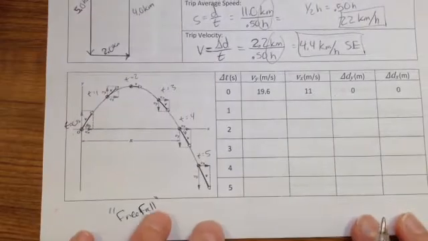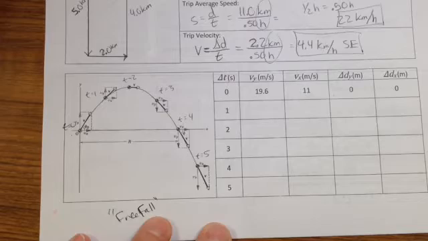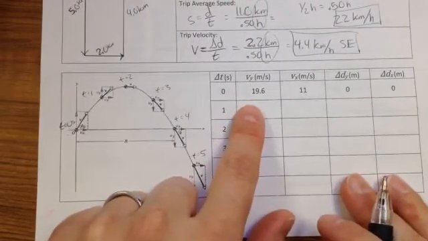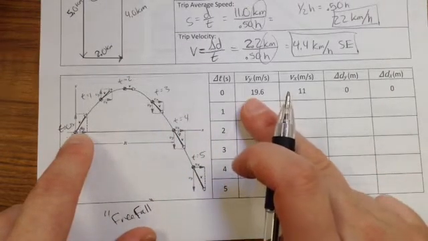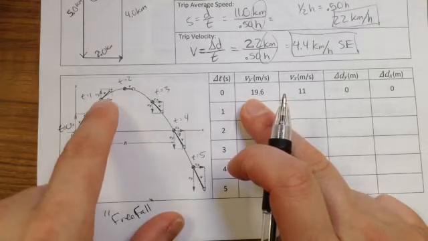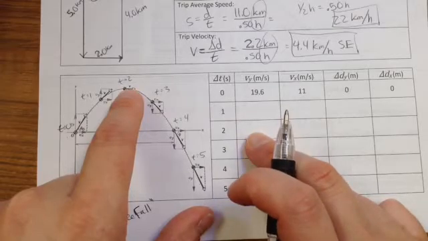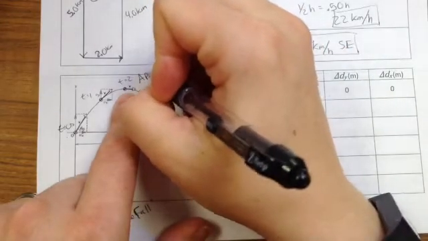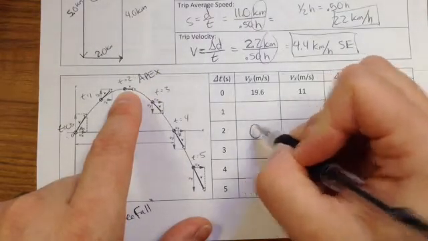We are going to do absolutely every piece of data we can before using any formulas. Okay, so here we go. Vertical velocity at time 0 is 19.6 meters per second. At time 1, that Vy is going to be smaller, so we're going to have to calculate and figure out what it is. Here, something very special about the vertical velocity, this point, we have here the apex. At the apex, my vertical velocity is going to be 0.